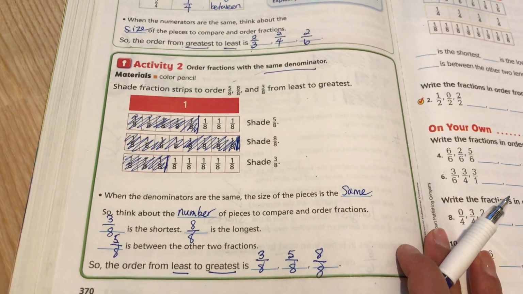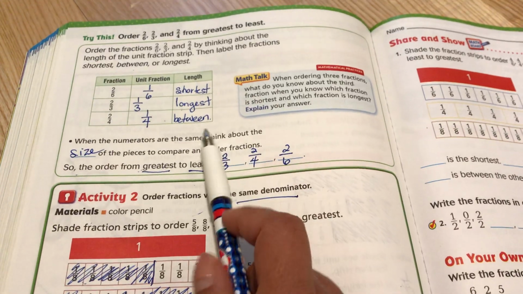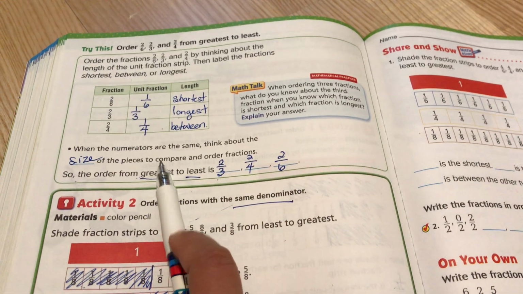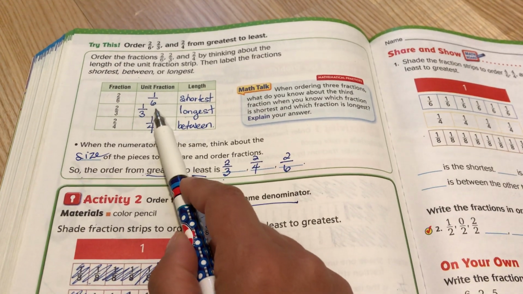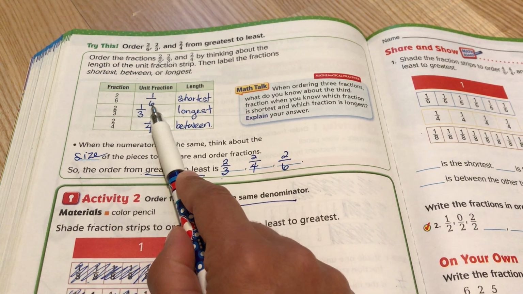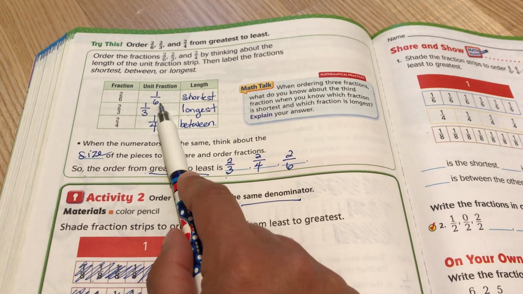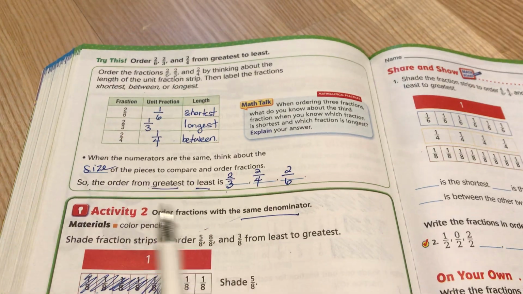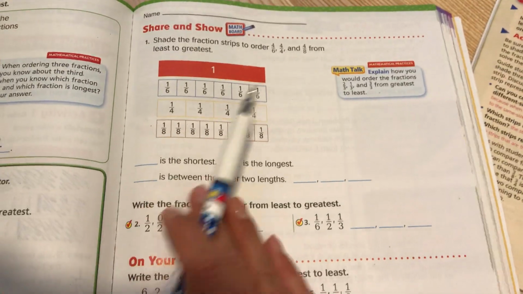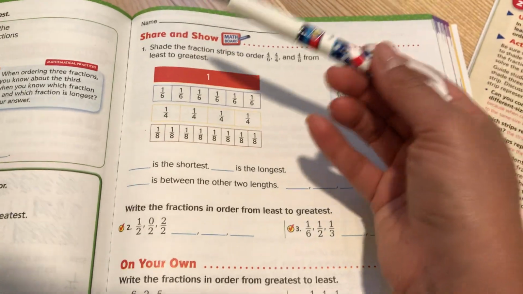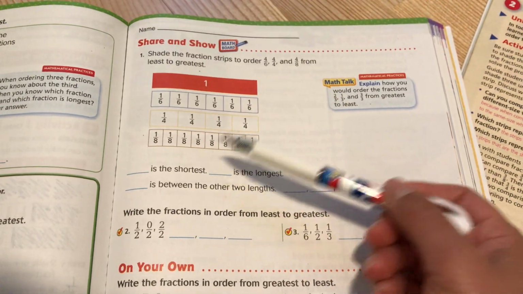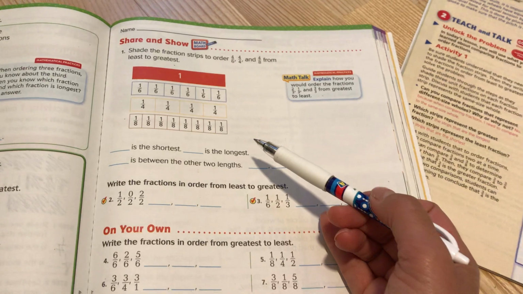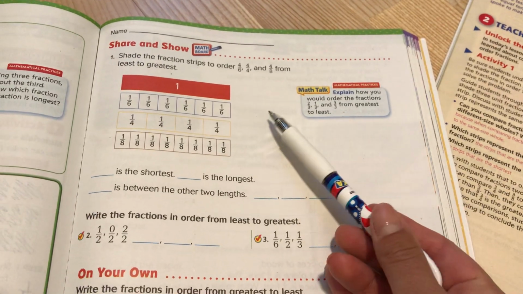I know that the same numerator strategy is a little bit confusing because it's actually the opposite, right? The bigger the denominator, that means that the smaller the pieces actually are. Okay, so I know that this one's a little bit confusing for you guys. So we've got the share and show. I'm actually going to leave this one for you guys to do because it's the only option for you to actually color in the fraction strip. So I want to see you guys be able to do this. So you're going to do this one on your own.